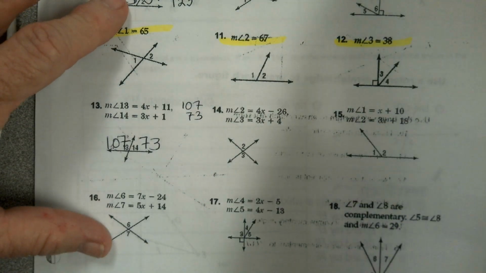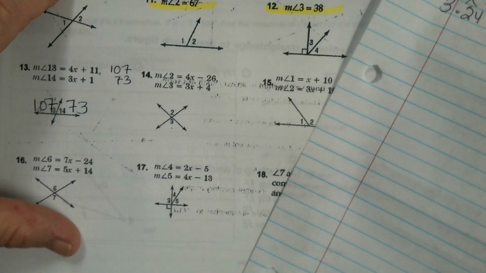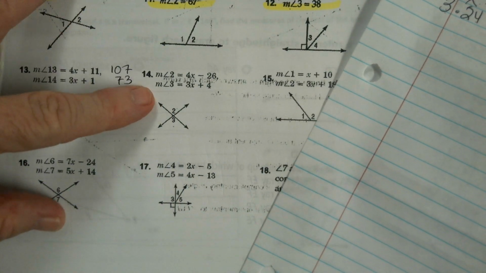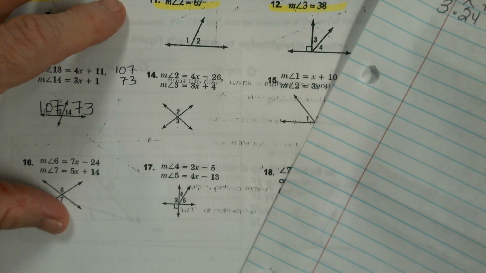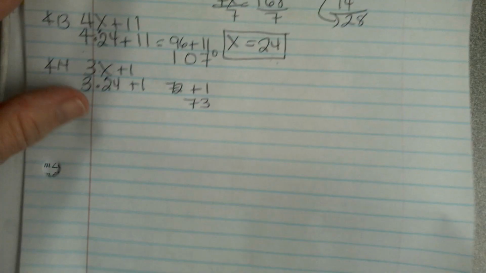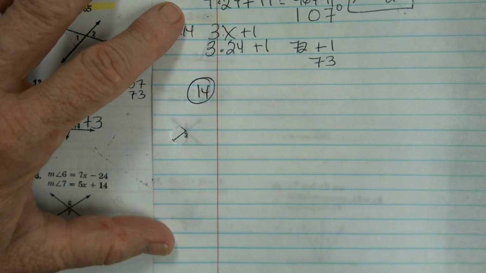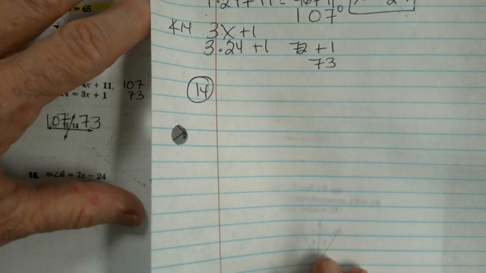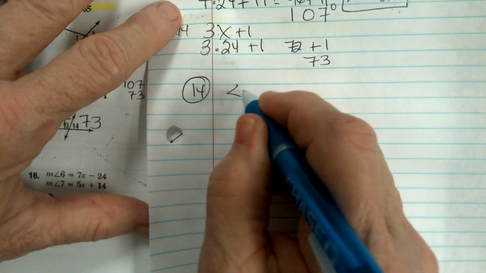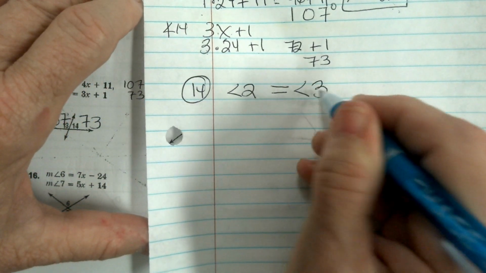We'll do the 14. Look at angles 2 and 3. What can you say about angles 2 and 3? Okay, they're vertical. Tell me something about them though. They're equal. Vertical angles are congruent. So on number 14, this might be the hardest thing on your test, which is coming up next week, angle 2 is equal to angle 3.